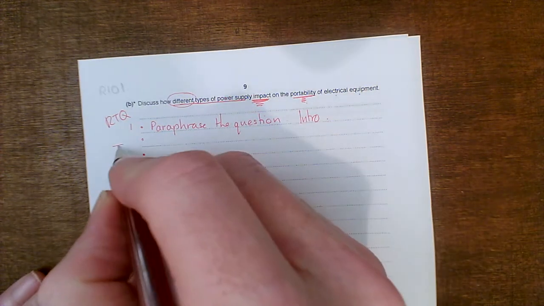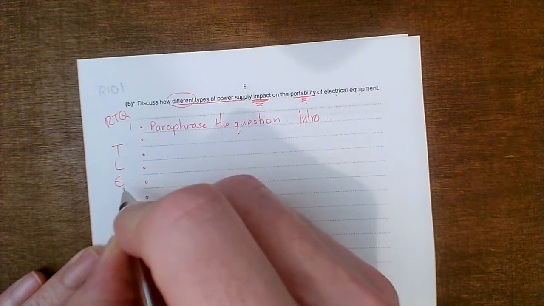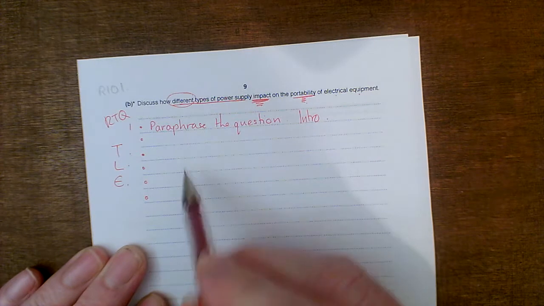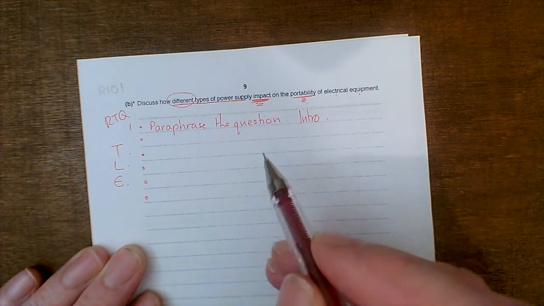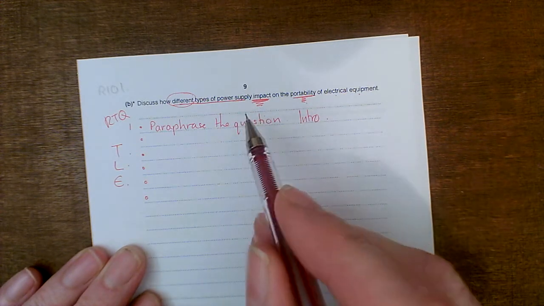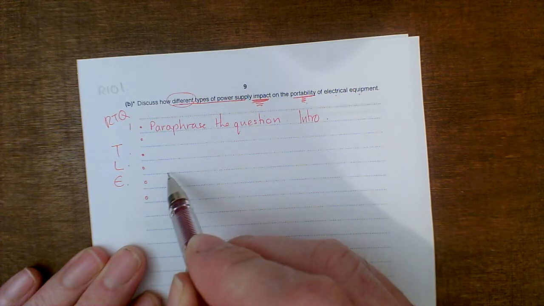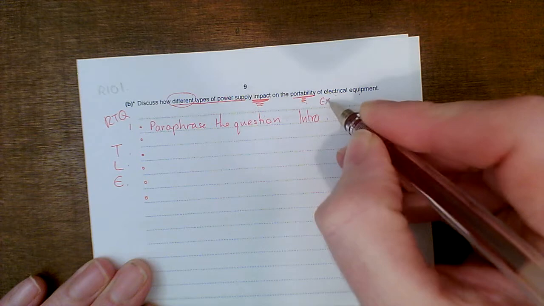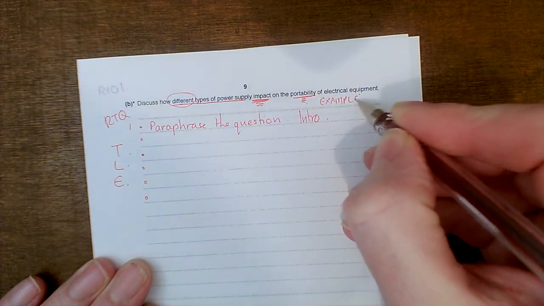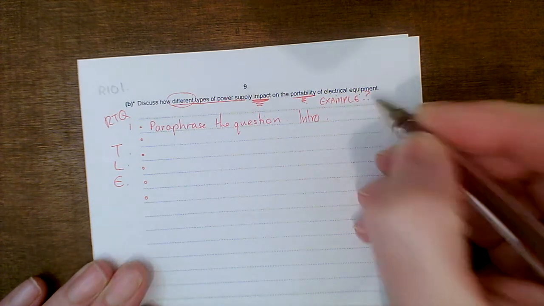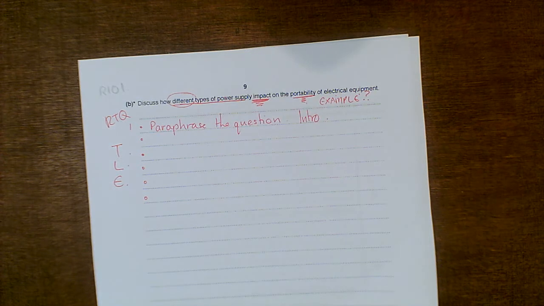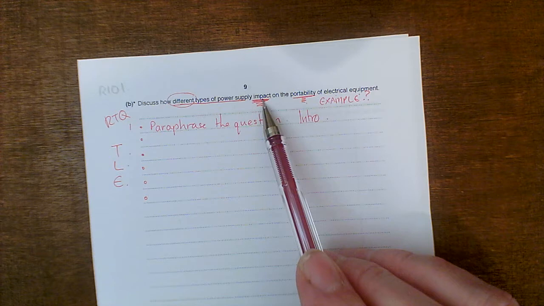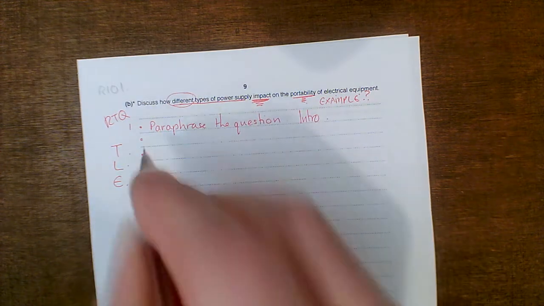And then it's a case of think like an engineer, talk like an engineer. So, different types of power supply. My plan of action is to go for 3 different power supplies on a portable piece of electrical equipment. So I need an example of portable electrical equipment. What could I talk about? I also need to be thinking about the key thing: it says different types of power supply.